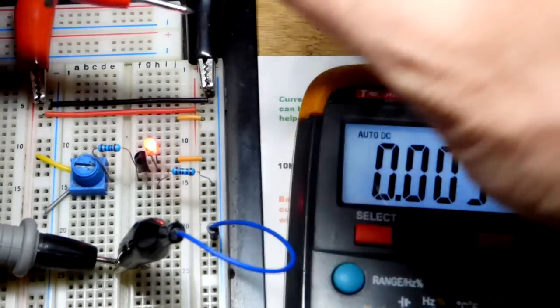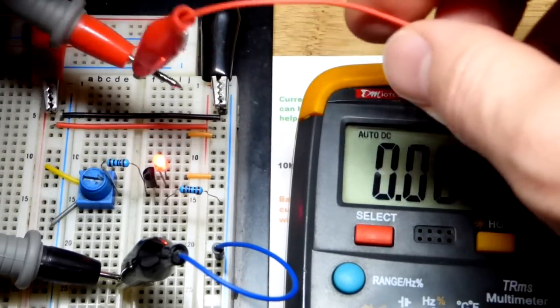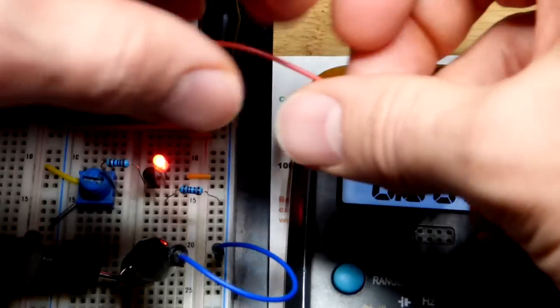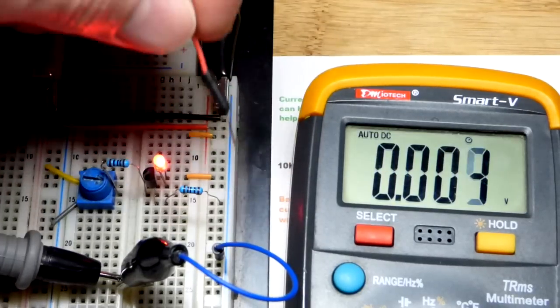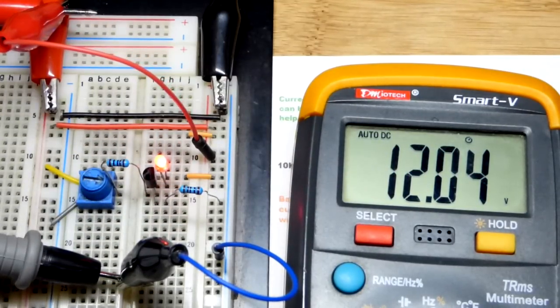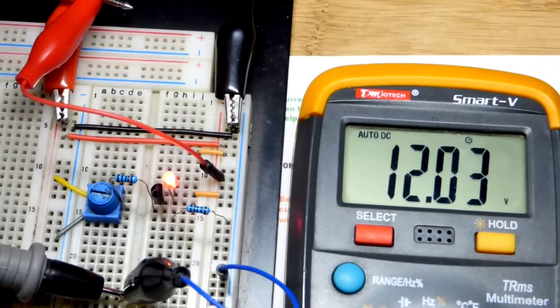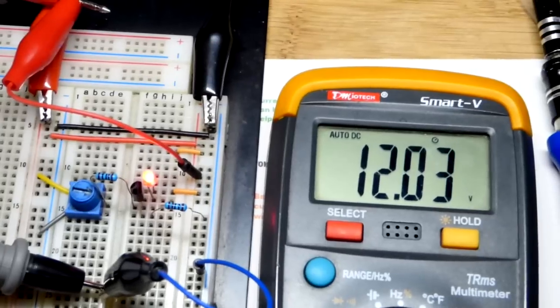So first, let's look at the supply voltage. We're at the negative rail. Make sure this probe doesn't touch anything. That's kind of where the danger comes in measuring voltage, if you accidentally touch the probe to something you don't want to, when you're also touching a different voltage level. So there we go. We got about 12 volts at the supply rail right there.